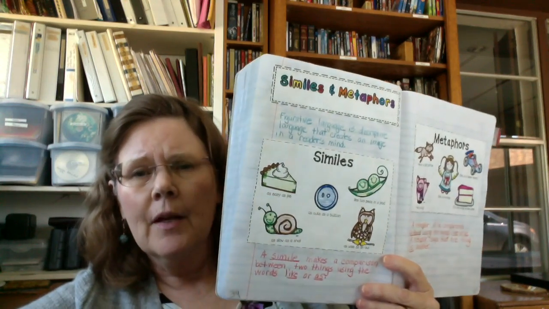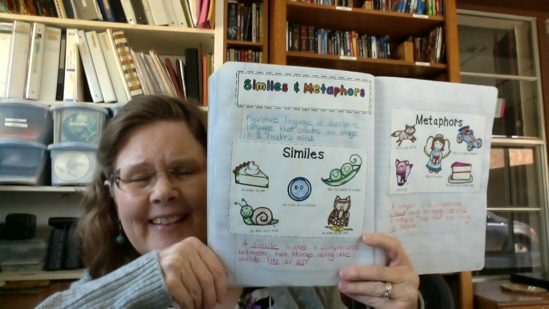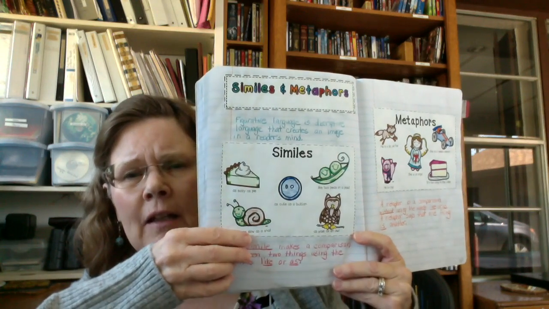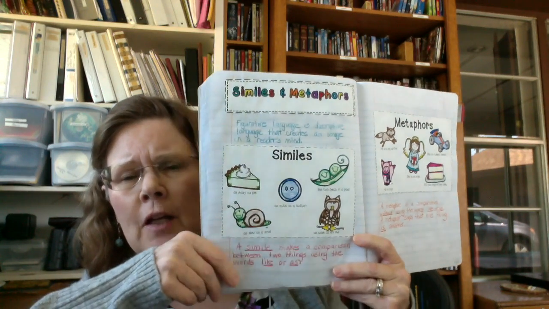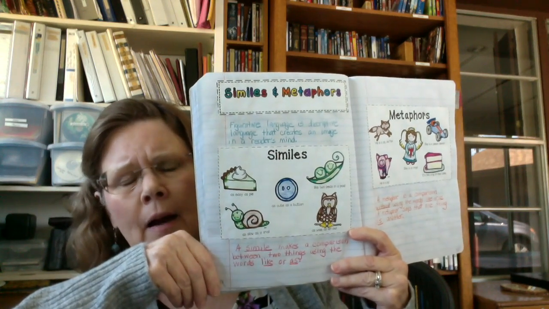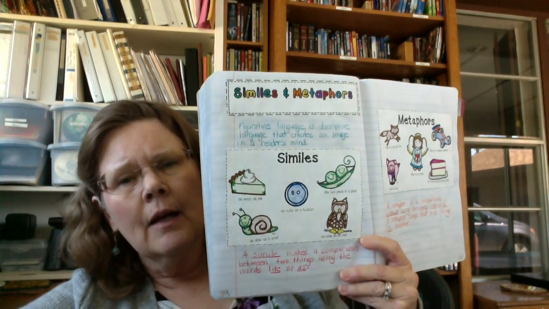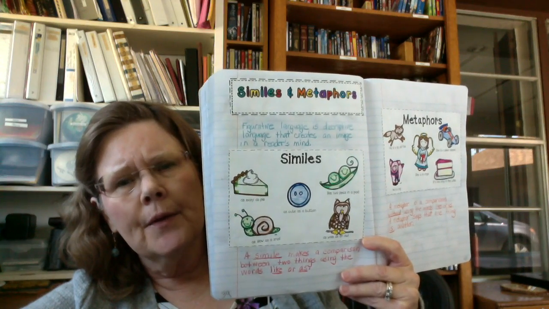All right, so after you have that all written, you can go ahead and glue this page in. It's the simile page. You're not going to be writing on this page at all. Let's look at some of the examples on this page.